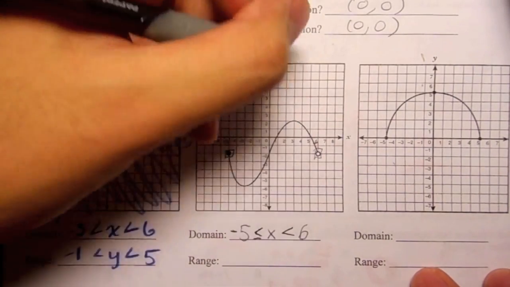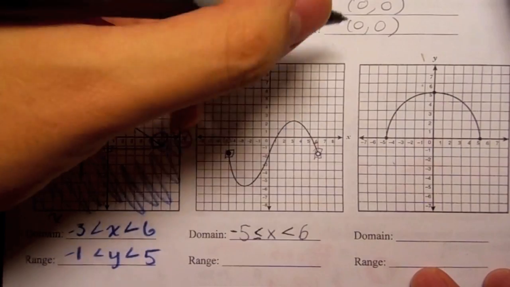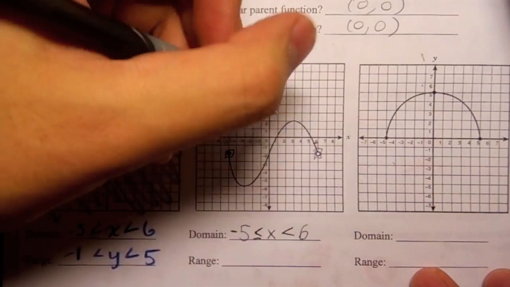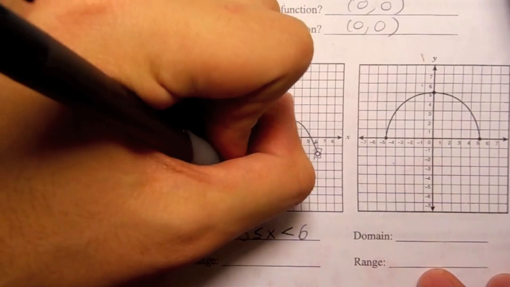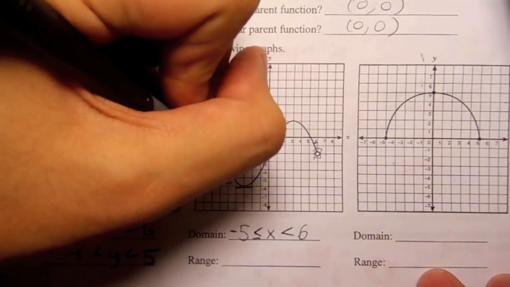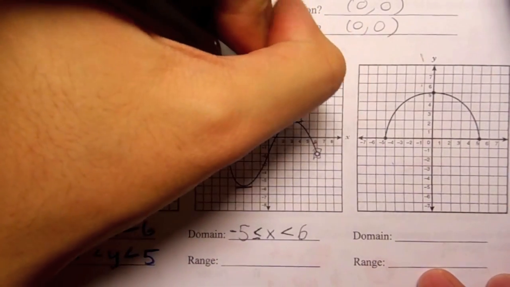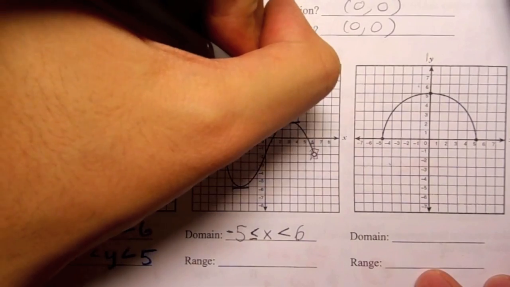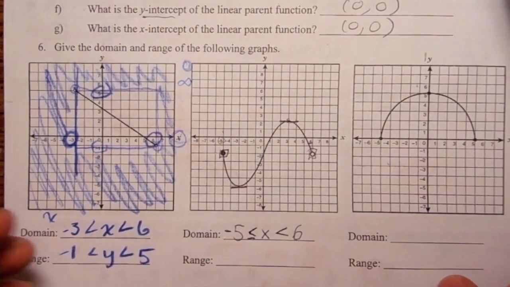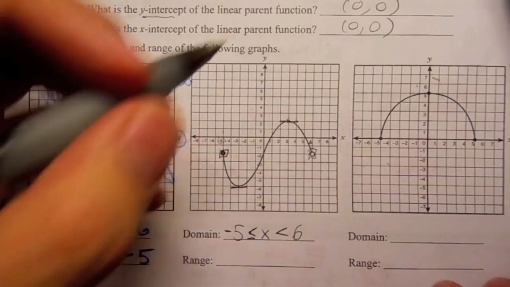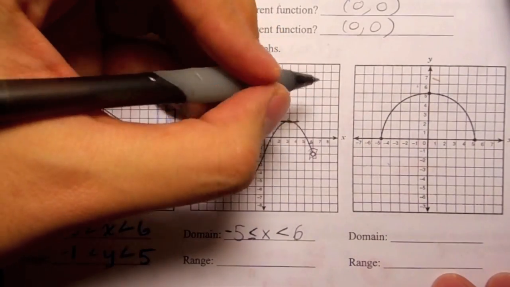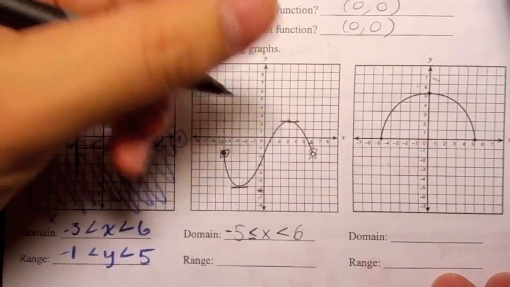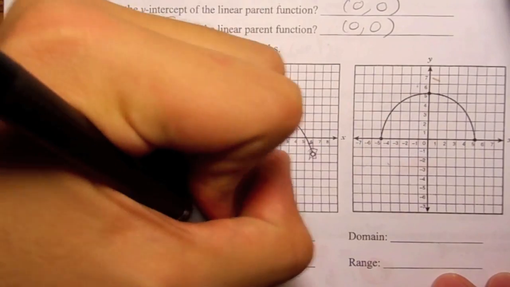Now for the range, it's a little bit tricky here because this has a bit of a wave pattern to it. But it's the same as the domain, but instead we're looking at the bottommost part, which is here for this line, all the way to the topmost part, which is at this point. Remember, for range we're looking at y values. So at this spot here, which is the lowest point on our graph, the lowest y value is going to be -6. So we'll place that there.